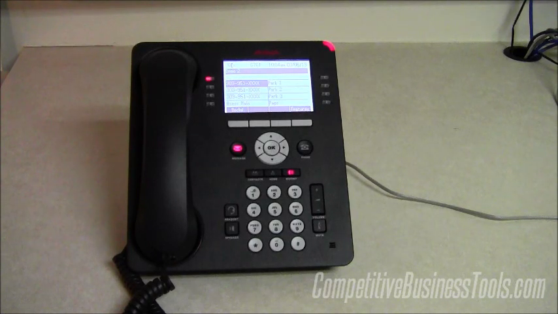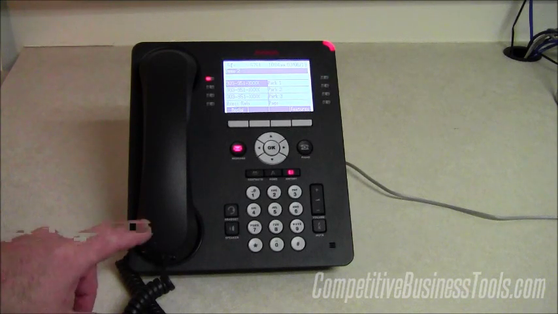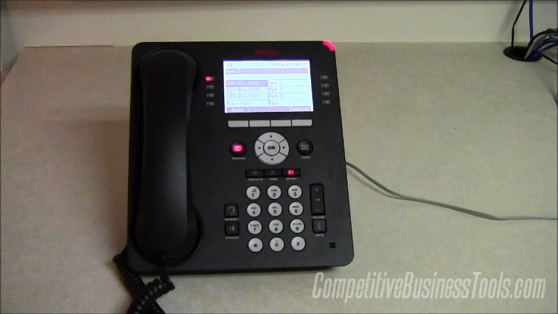But they do make it in a digital and a voice over IP flavor. So if you have an existing hosted telephone system or voice over IP, then we probably would have put in the 9608, which is the IP one, instead of the 9508, which is the digital one, because you already were set up for that.